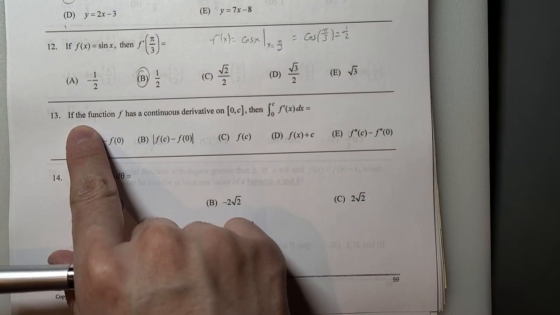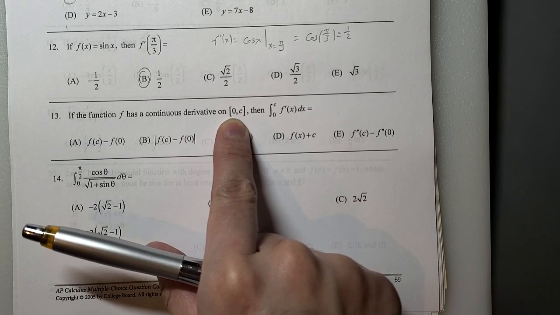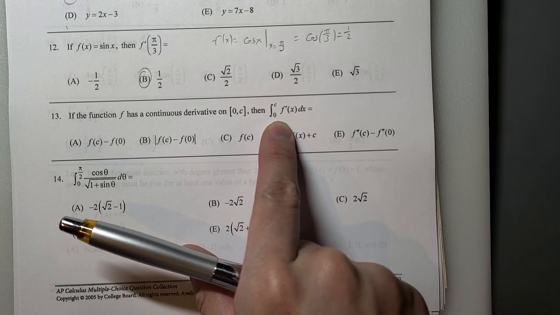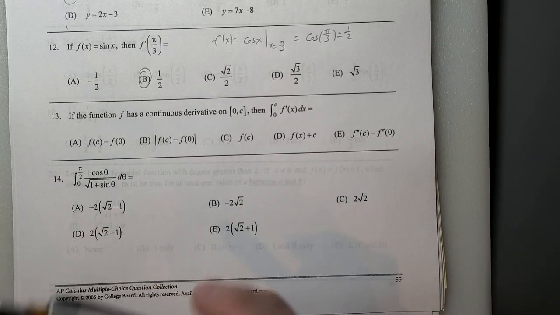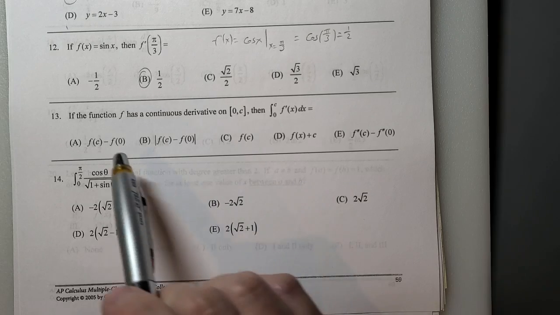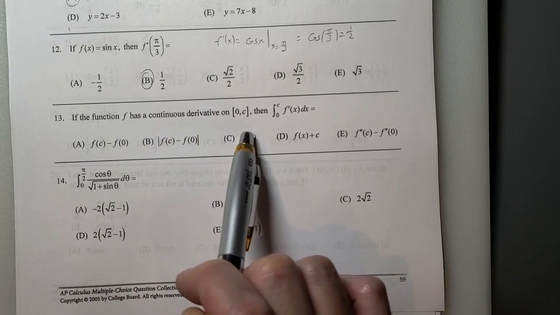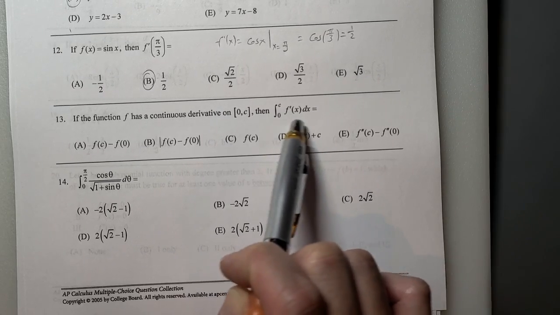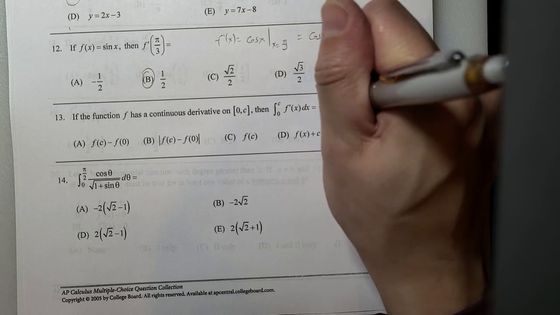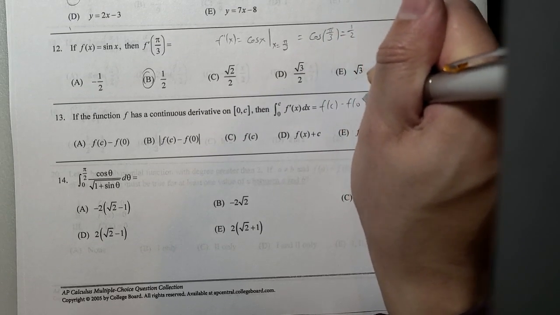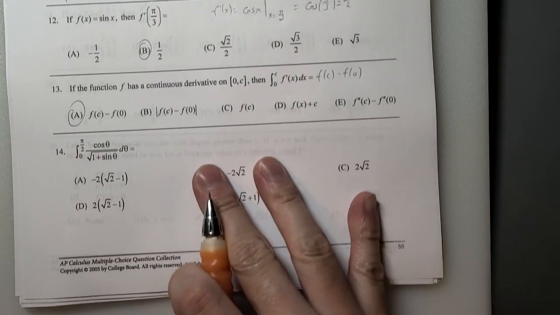Okay. If the function f has a continuous derivative on the interval 0 to c, the integral from 0 to c of f prime of x dx is what? This is just saying has a continuous derivative. It's just saying this is differentiable, so that we can find the antiderivative of f prime, which is f. So this is just the fundamental theorem of calculus, I believe. So it'll be f of c minus f of 0. So I believe 13 is A. Only 70% of people got that right.